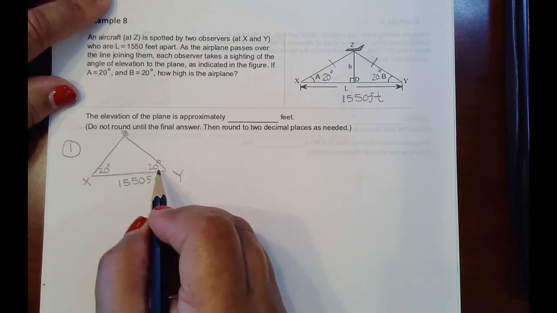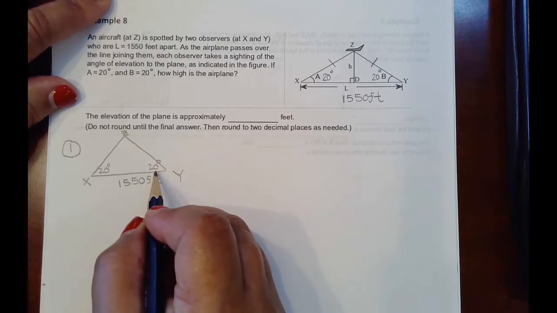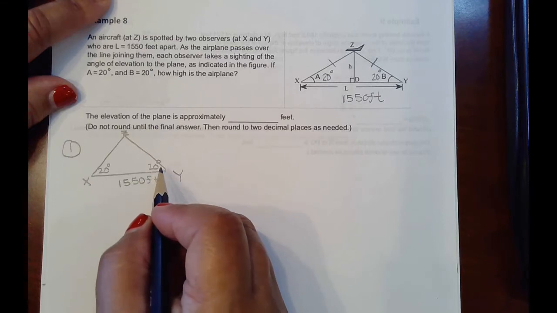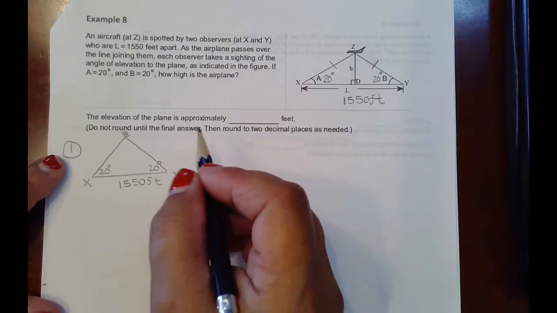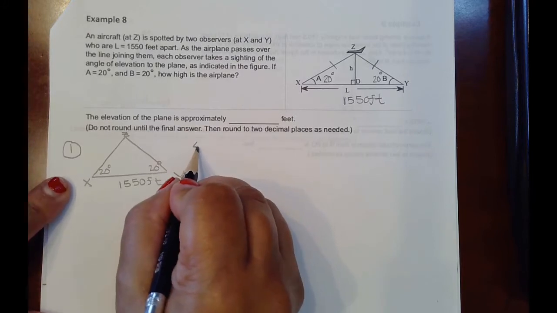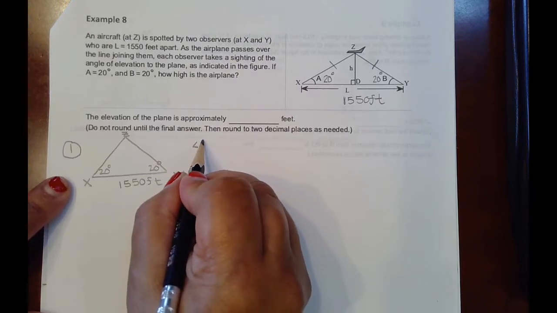I have these 2 20s, and then let's see, what else do I have? Okay, so this is what I'm going to do. The first thing I'm going to do is find angle Z.